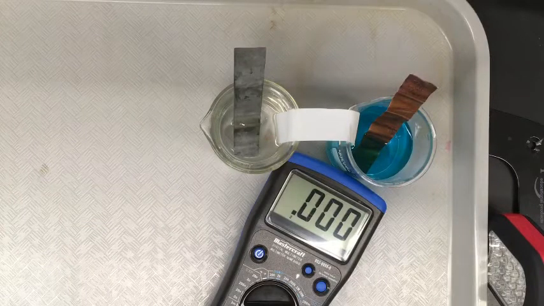So now we're going to do part 2 of the investigation. We're going to find out what happens when you combine different half cells and how that'll affect the voltage produced by the voltaic cell. So we'll make a few other half cells. We'll keep copper the same, so we'll use it as our positive electrode. And then we'll substitute in different electrodes.